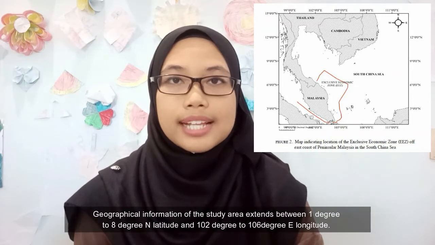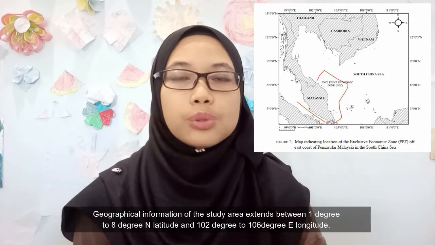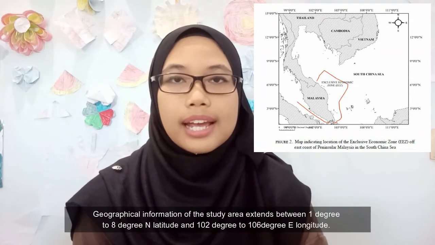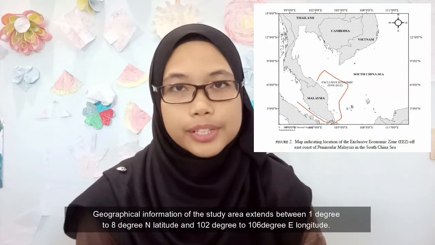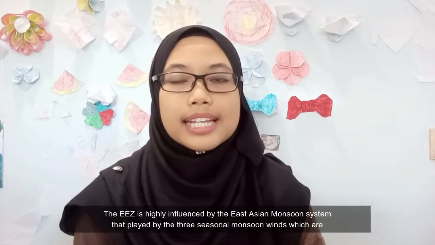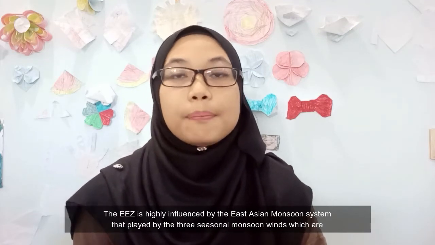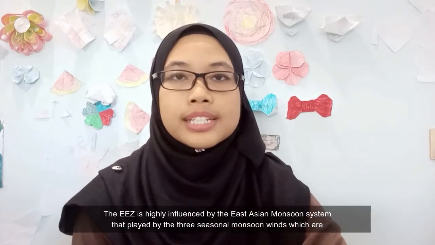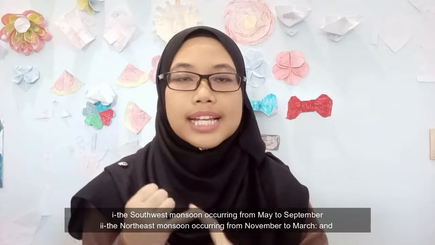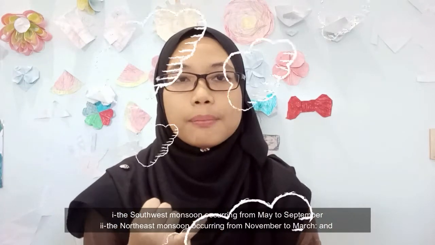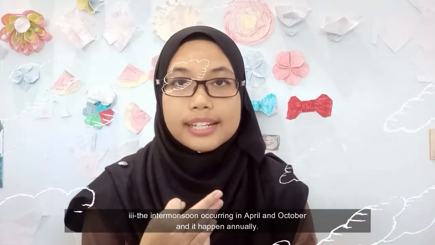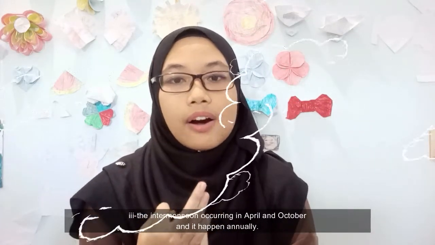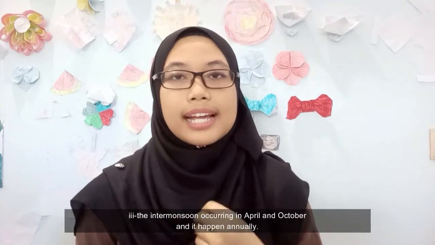Geographical information of the study area extend between 1 degree to 8 degree north latitude and 102 degree to 106 degree east longitude. The EEZ is highly influenced by the East Asian monsoon system that played by the three seasonal monsoon wind, which are: first, the southwest monsoon occurring from May to September; second, the northeast monsoon occurring from November to March; and third, the intermonsoon occurring in April and October, and it happened annually.